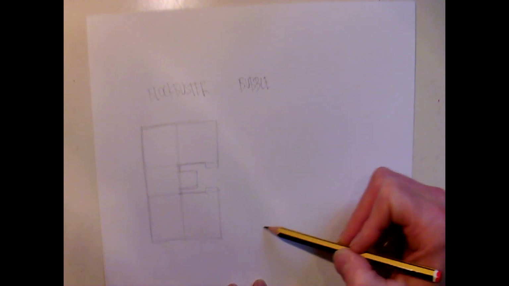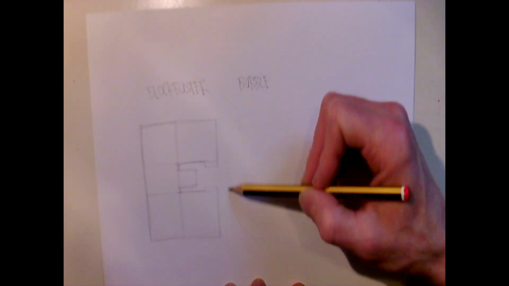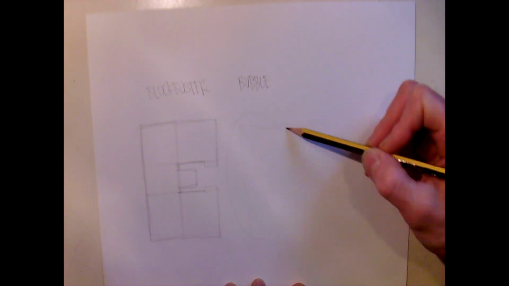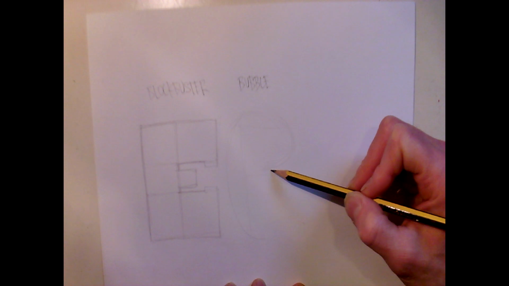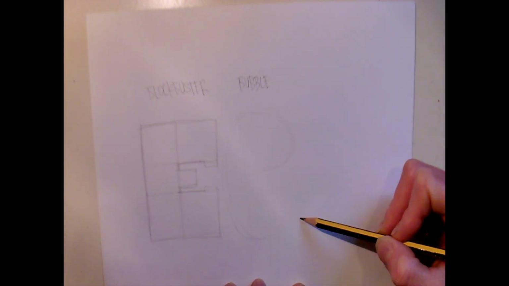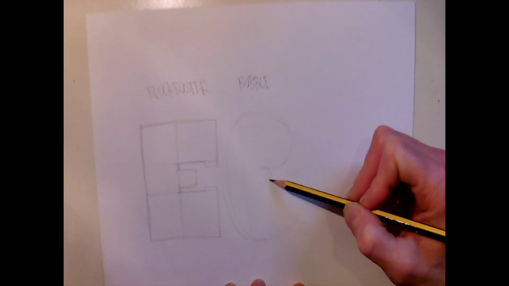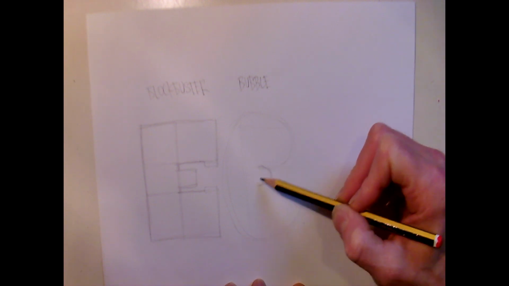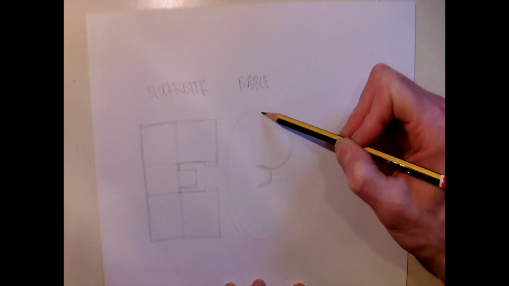You might want to start with a skeleton to get you in the form, but with bubbles you're making it round and soft, and again they're about filling up the space. It's been inflated, so you don't want much negative space around these letters. It's got to be tight, and they kind of bulge over each other.